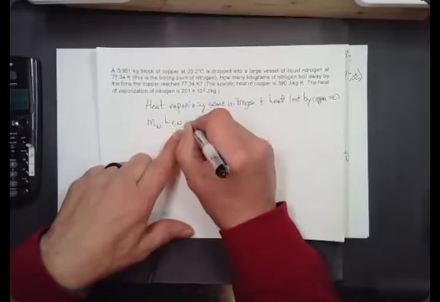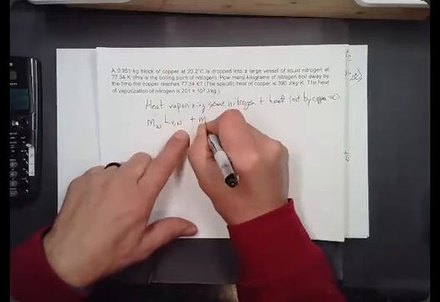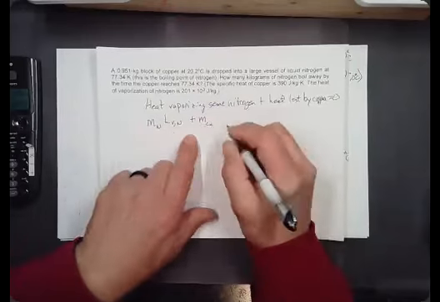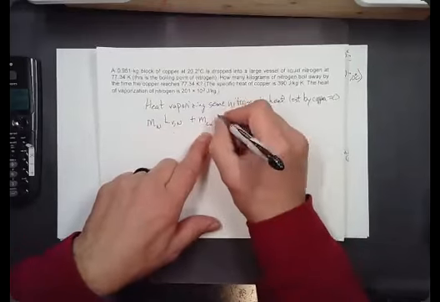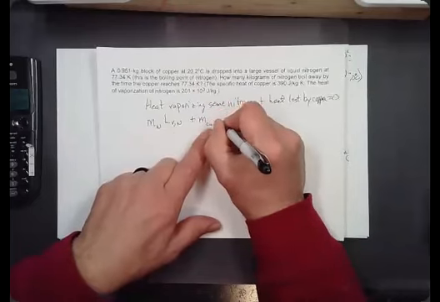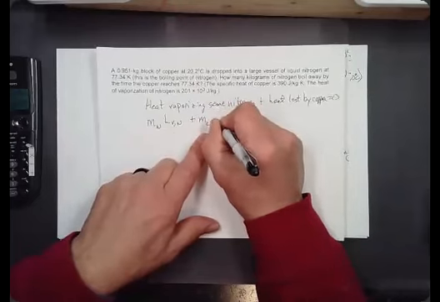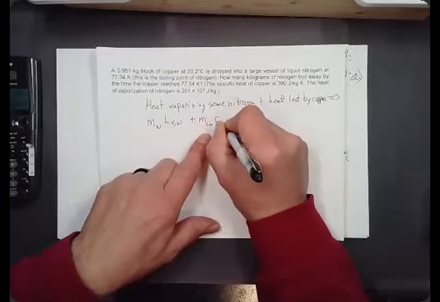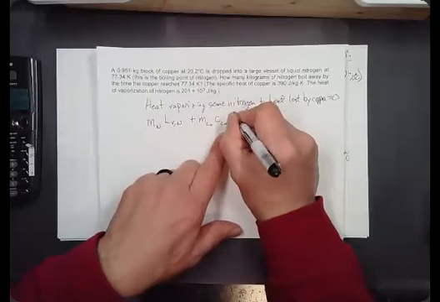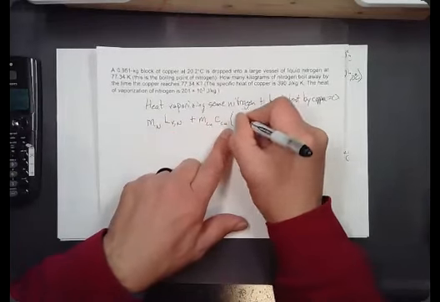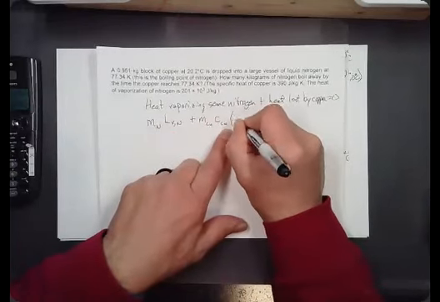And then I'd have the mass of the copper, mass of Cu, times the specific heat of copper, C sub Cu, times delta T for the copper, which is going to be negative.